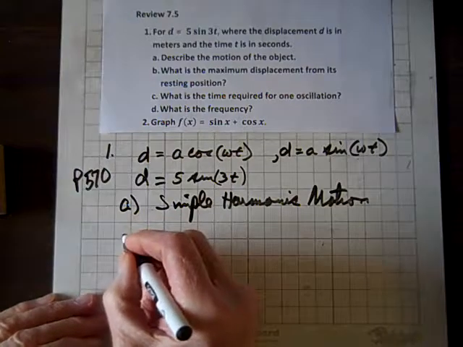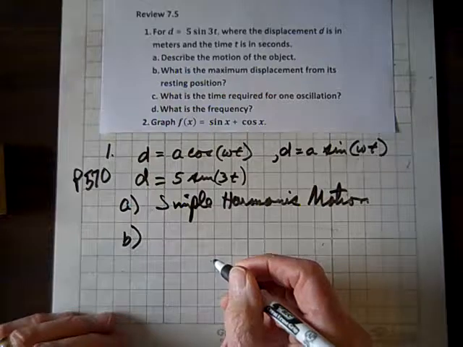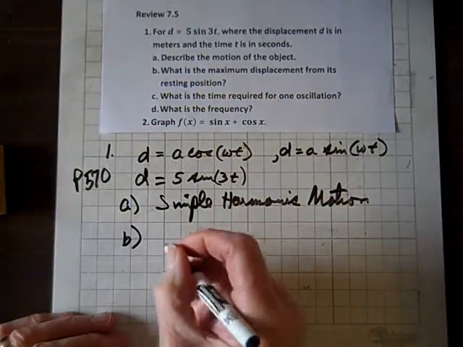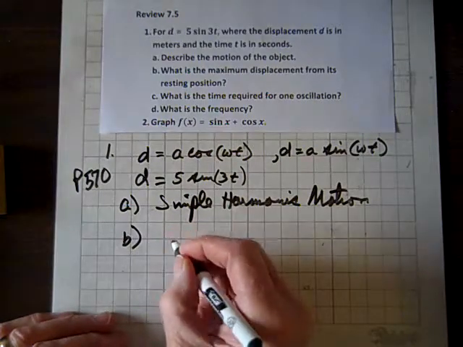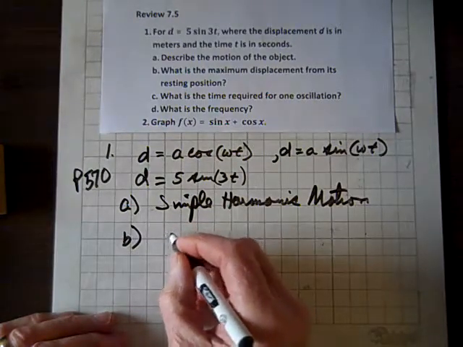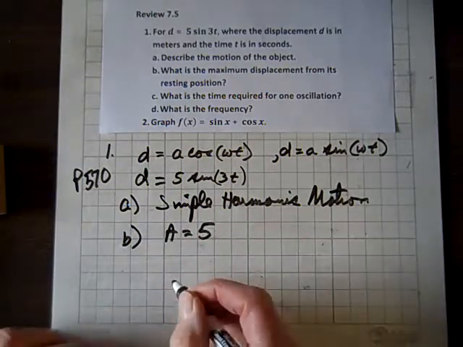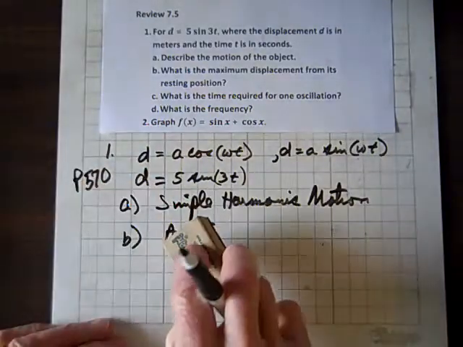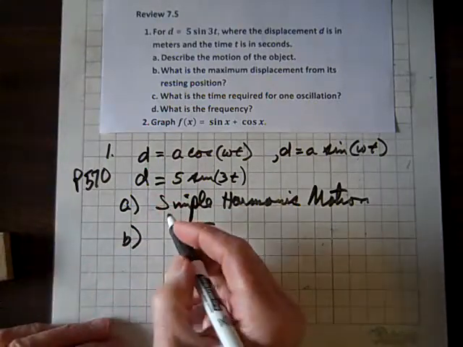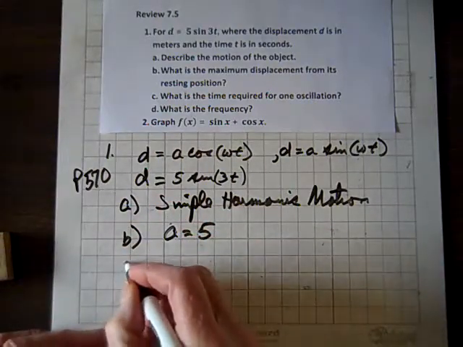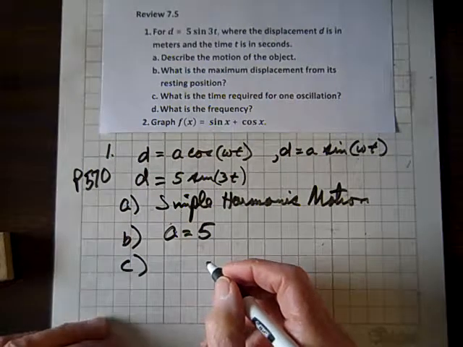Next question, B. What is the maximum displacement from its resting position? Well, that's going to be its amplitude, so I'll call it A equals 5. It's the amplitude. In fact, maybe I'll make that little a, since that's what they have. A equals 5.